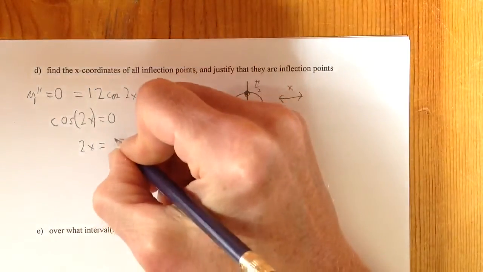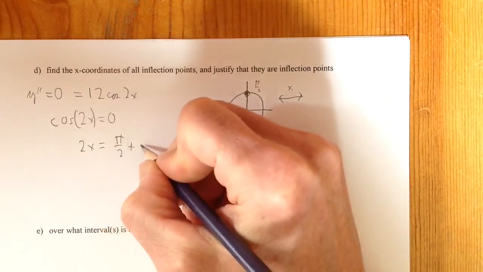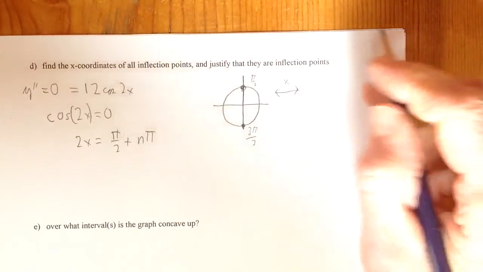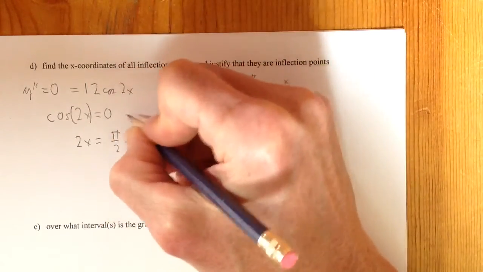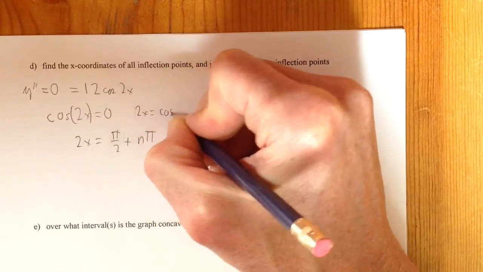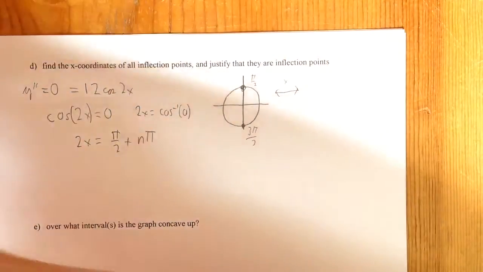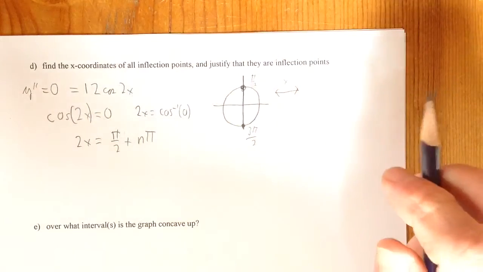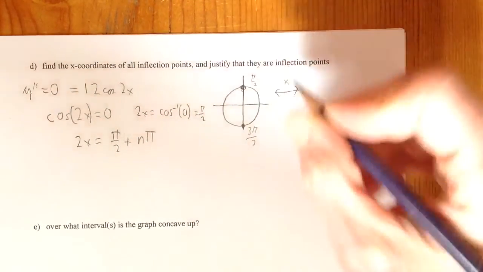It equals pi over 2 plus n times pi. Yep, that makes sense. Or you could say take the inverse cosine of both sides. We could do it that way. So 2x is equal to cosine inverse of 0. If you put the inverse cosine of 0 into a calculator, it'll tell you that it's pi over 2.